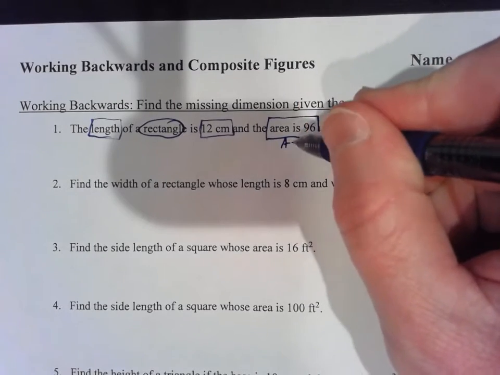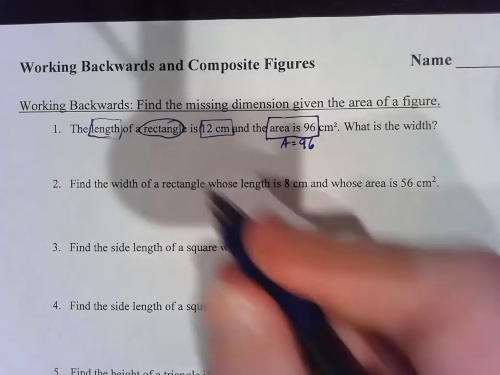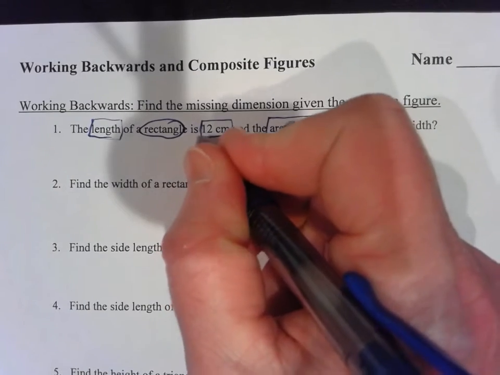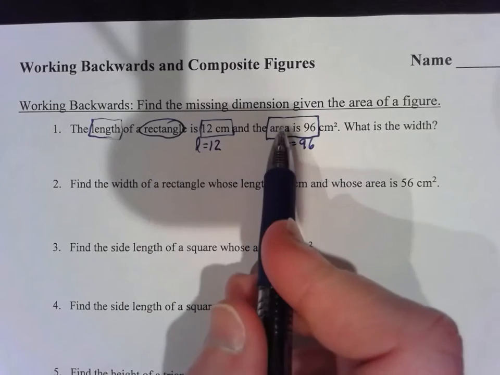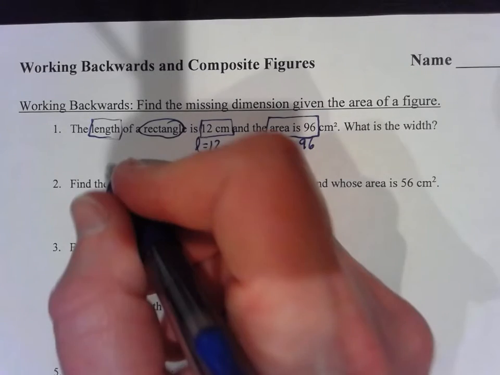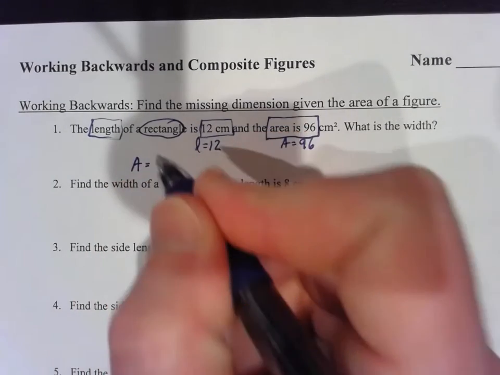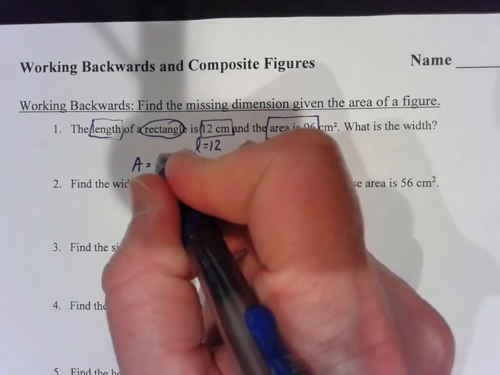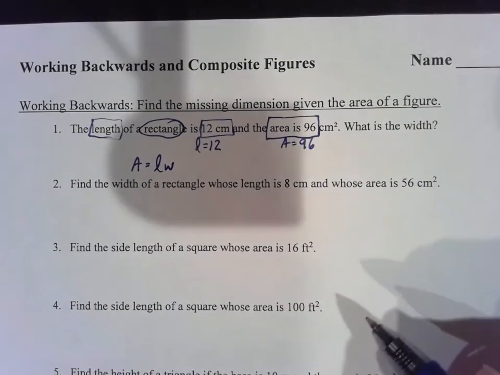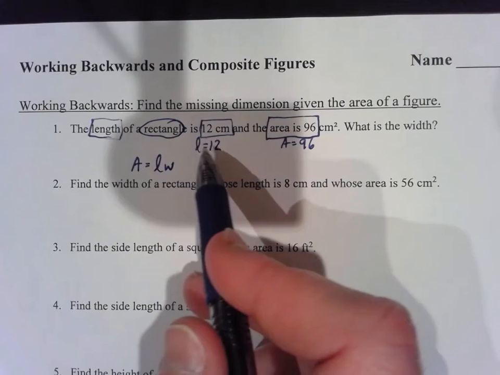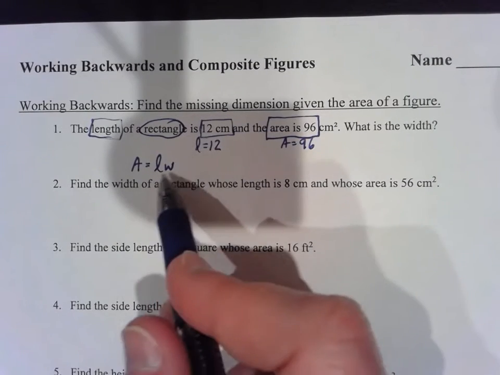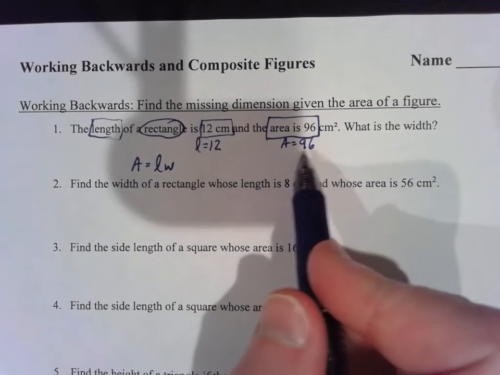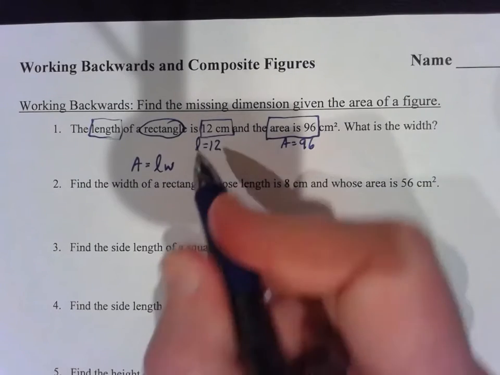So I know area is 96, I know the length is 12, and because it's a rectangle, the area formula is either base times height or length times width. Either way is fine. Since this one says length is 12 centimeters, I'm going to substitute the 12 in for the L and then 96 in for the A.